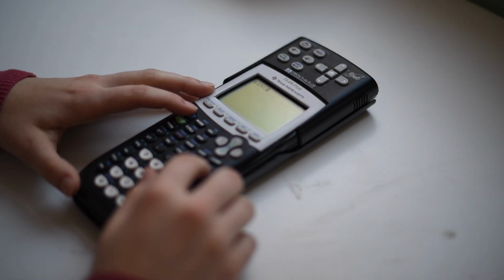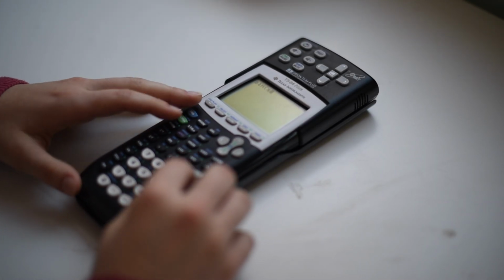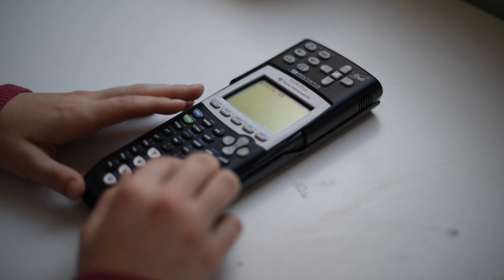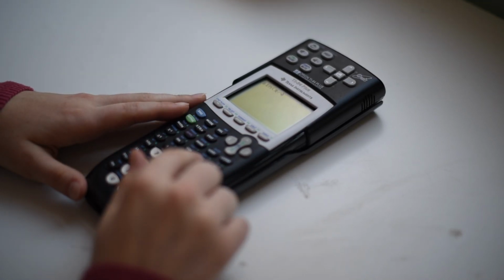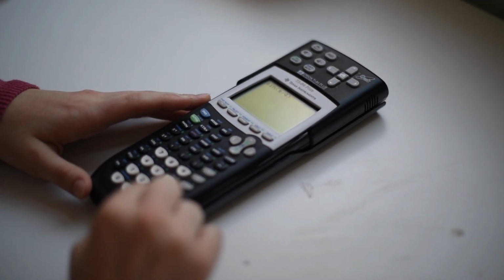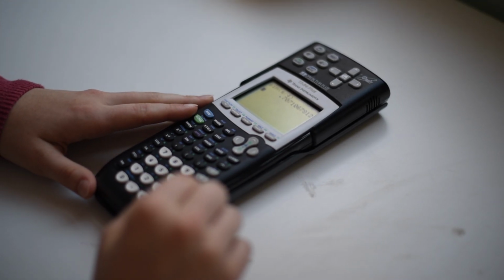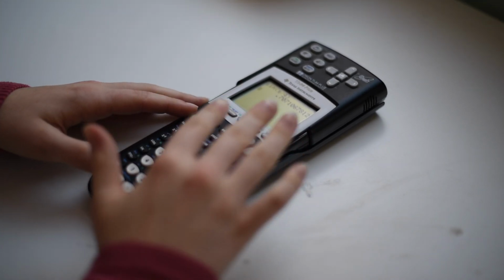So, second, pi. Pi, divided by 4. Don't forget the close parenthesis. Close parenthesis. Enter. 0.7071067812. And this is the result of the sine function.